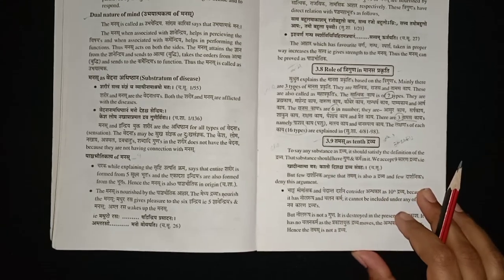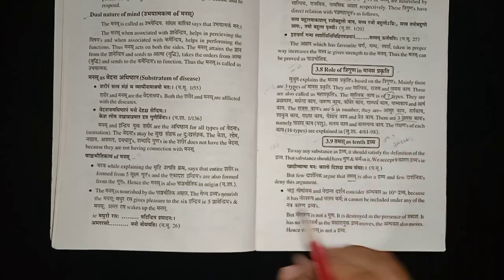And a few Darshanikas argue that tamas is also a dravya, and a few will say that tamas cannot be considered as the 10th dravya, while others say tamas can be considered as the 10th dravya.